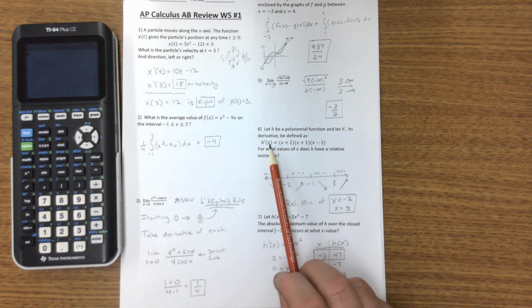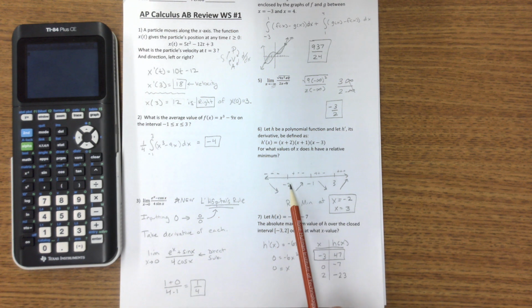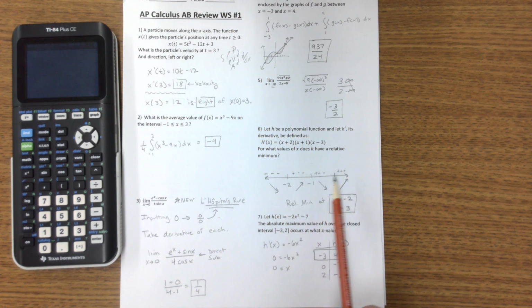Polynomial, if this is our derivative, wherever it's 0 is where we have a point, and that's where we could have a change in a min and a max. And I went ahead and did the signs here. Function goes down, up, down, up.